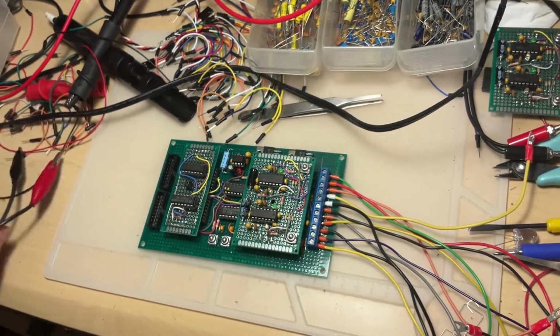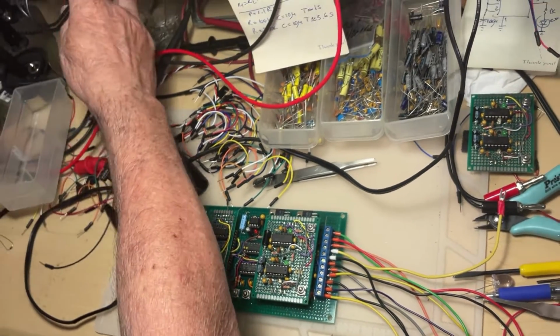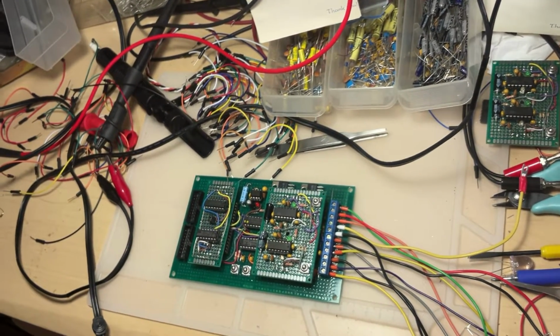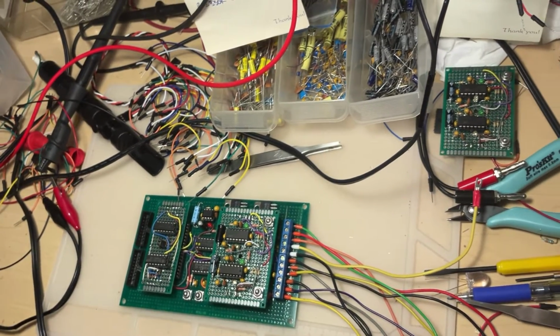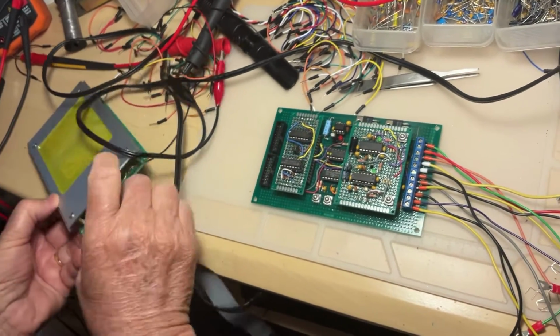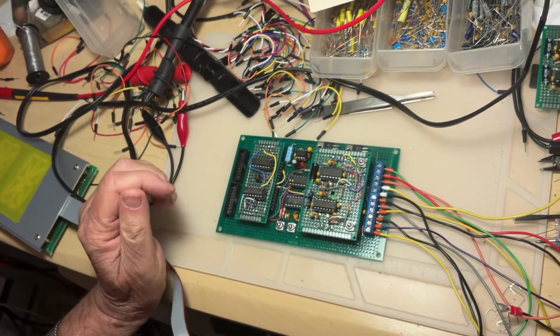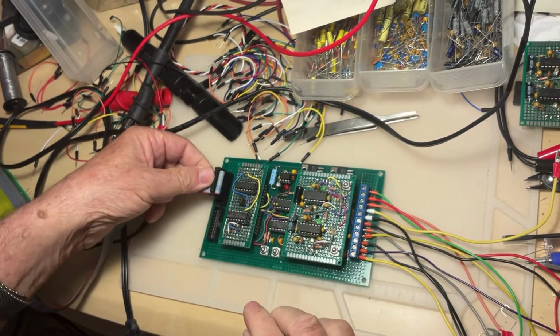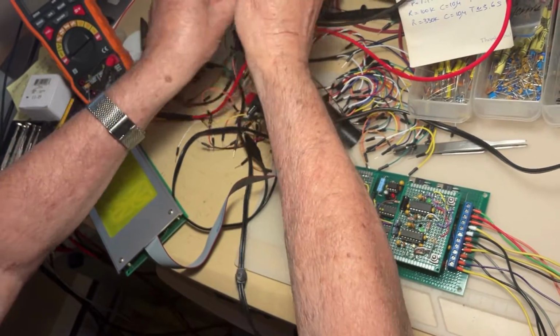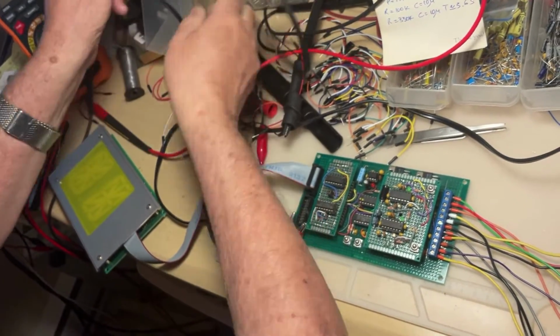This time I'm using 12 volt. And in order to see what happens, I can connect one display over here. So let me just check the power for this one.